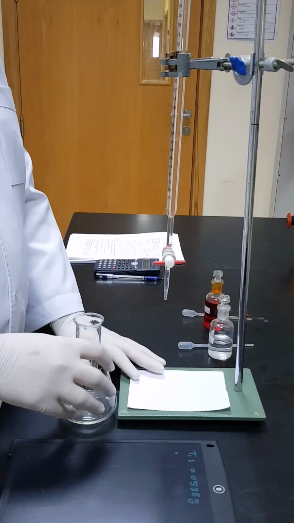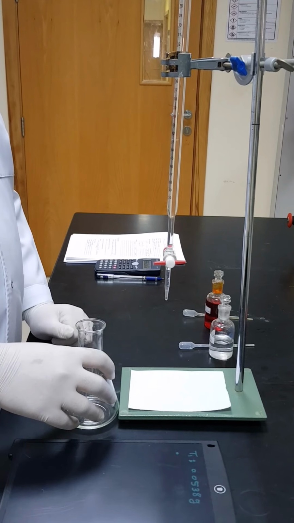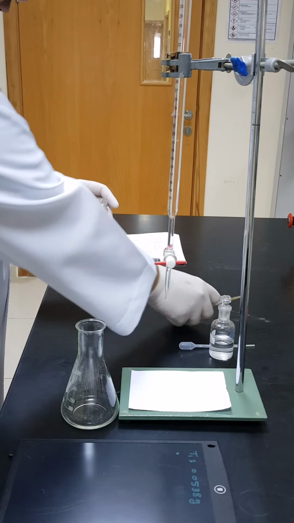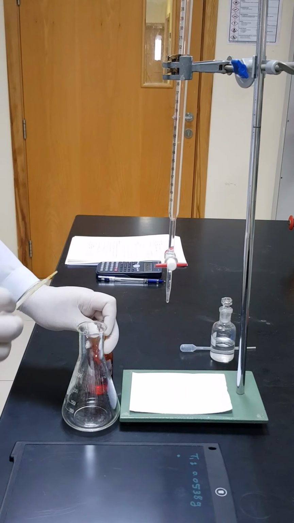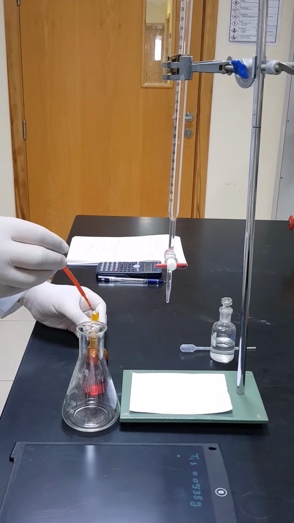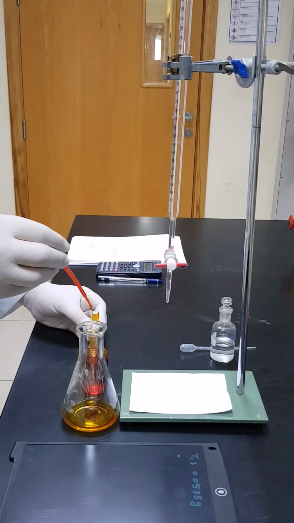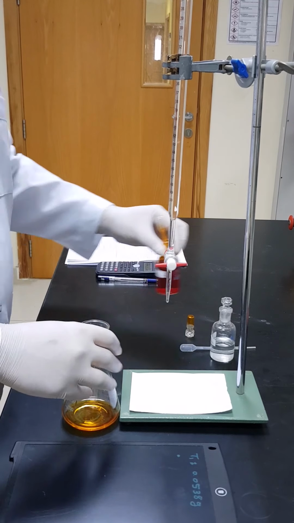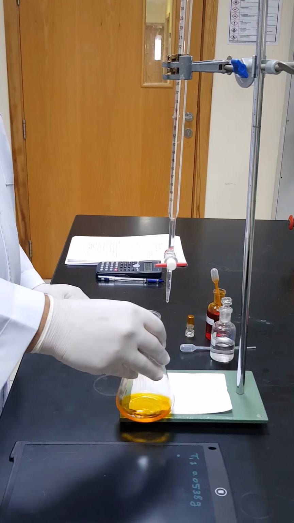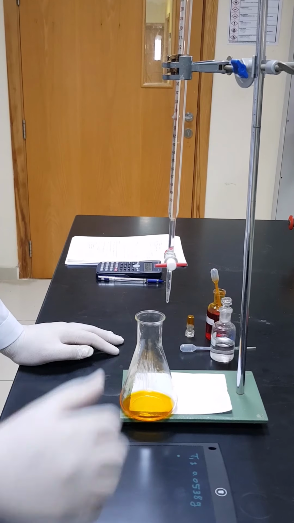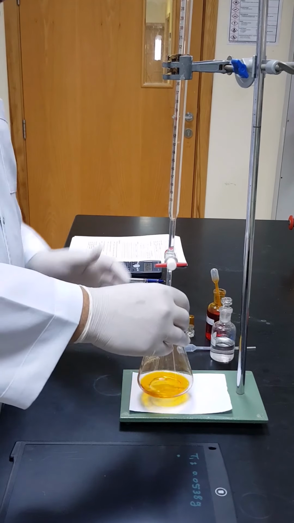So now we are going to proceed with the titration of the HCl, and we are going to use methyl orange as an indicator. So I'm going to take 5 drops of methyl orange. 1, 2, 3, 4, 5. If you notice, the color now is orange, so the end point will be once the solution turns into red. So let's proceed.